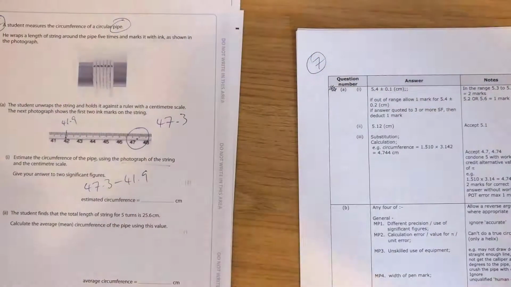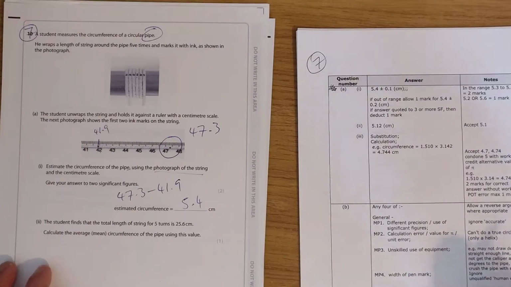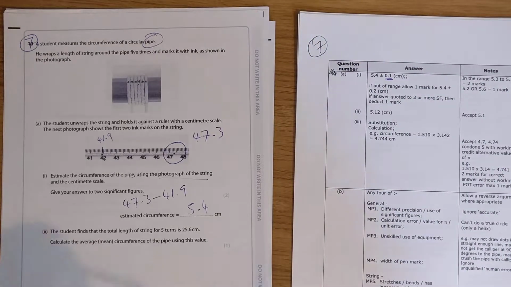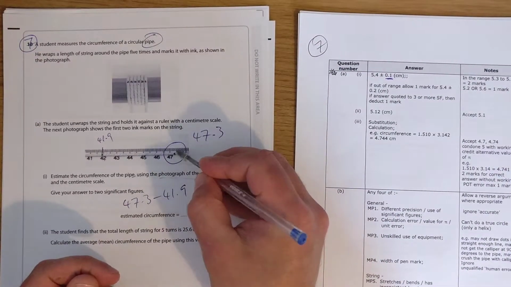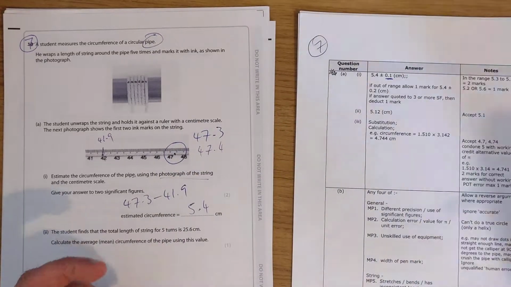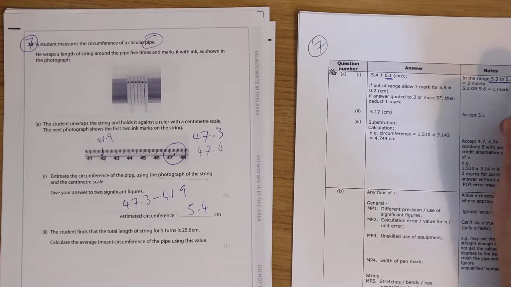Nice. 5.4 centimeters. If you use the photograph and you read it wrong, you read 47.4, for example, you'll still get the mark because it allows anything in the range between 5.3 and 5.5.